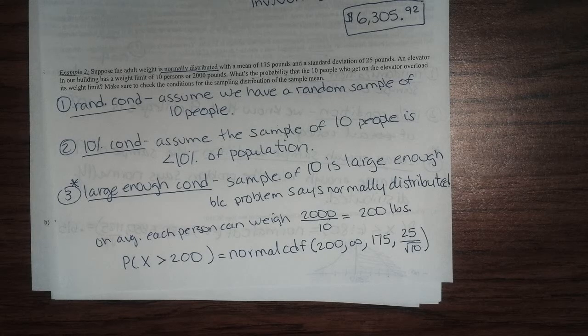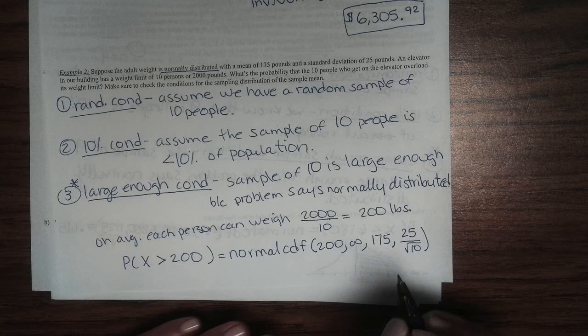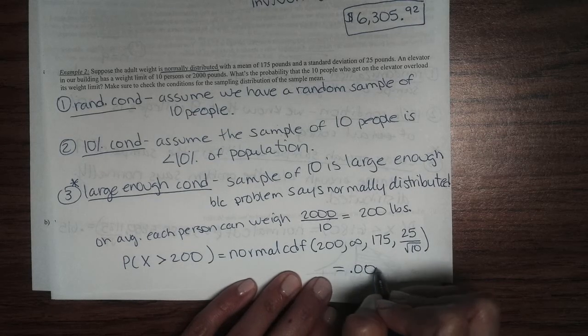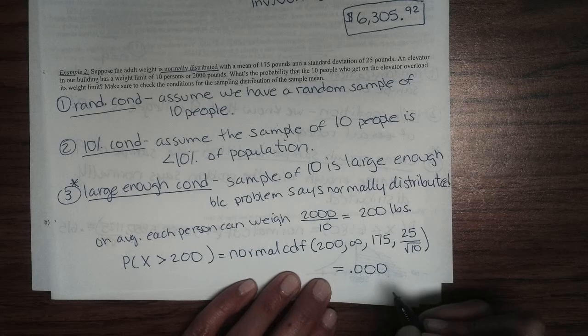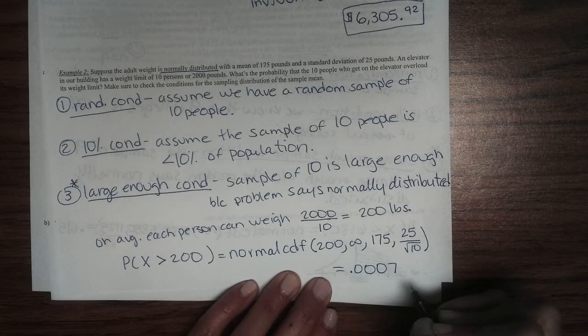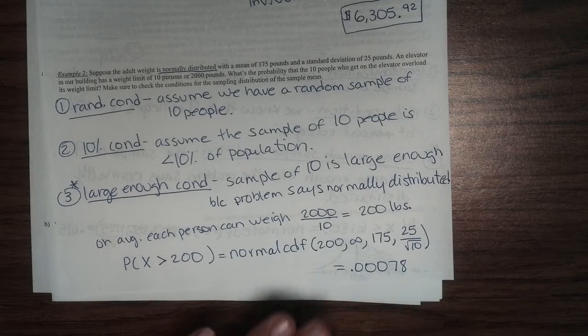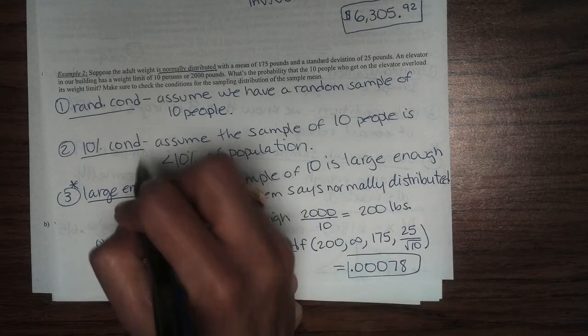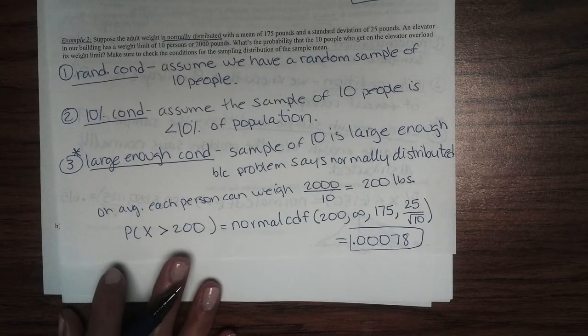Okay, so a very, very tiny number. So 0.00, was it 3 zeros or 4 zeros? Thank you. And then a 7, right? Yeah, 8, 7, 8.